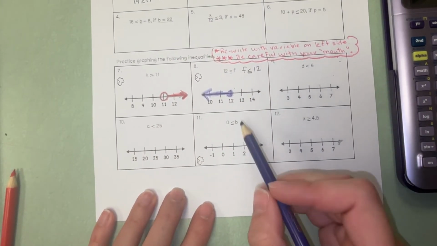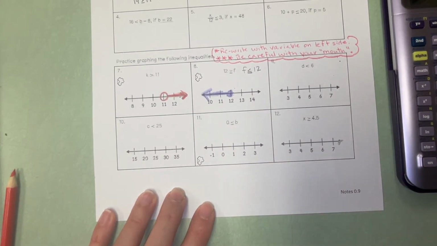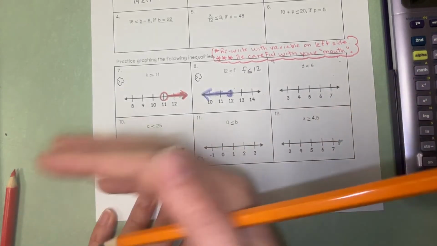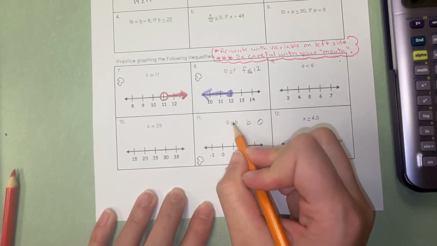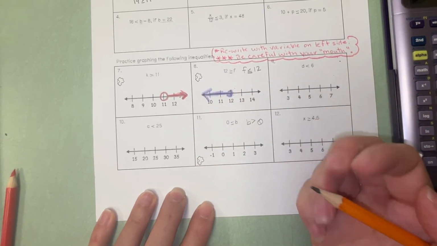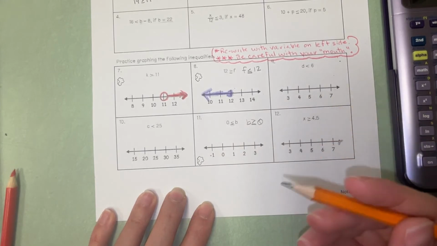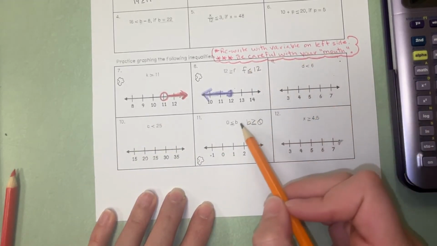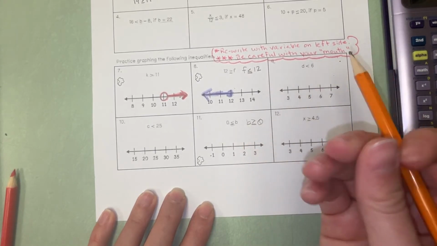Let's look at number 11. We have 0 is less than or equal to b. My b is on the right side, so I want to fix that so I know which way I'm supposed to go on my number line. So I have b and I have my 0. Now, my mouth opens to my b, so I need to still open my mouth to the b. And we have this equal to underneath. So I've rewritten it so that my variable's on the left, and I was careful with my mouth. If my mouth opened to the b originally, it should still open to the b when I fix it.